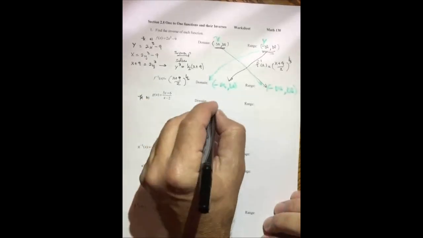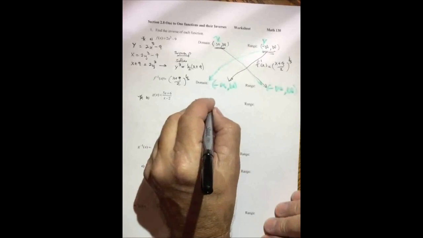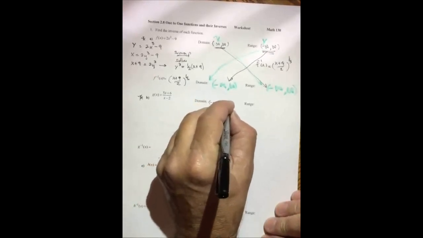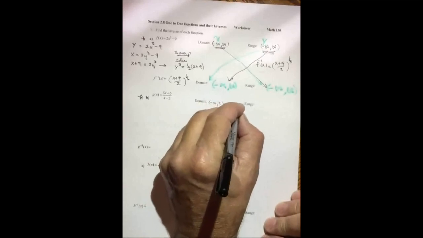So let's do part B. What's going to be the domain here? The domain is going to be anything but minus 2. I'm sorry, anything but plus 2. So this would be from minus infinity to 2, union with 2 to infinity. Now, what about the range?